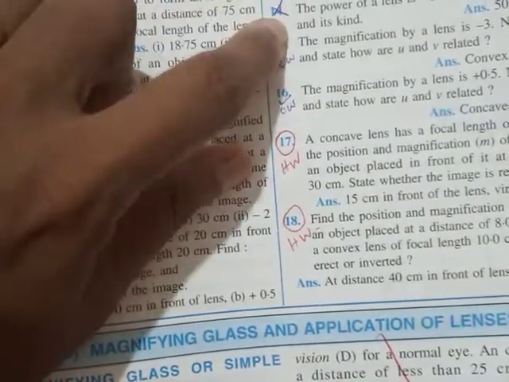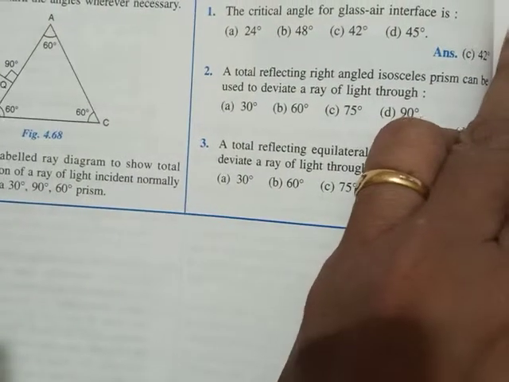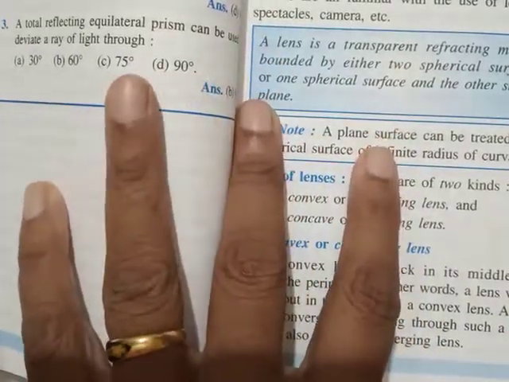Actually, there are 4 numericals in the exercise. You can just cut them: 11, 12, 13, 14. Then the last part in the syllabus, there is one part there, application of lenses. Application of lenses is still there.